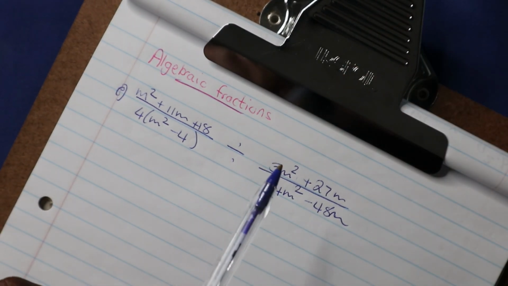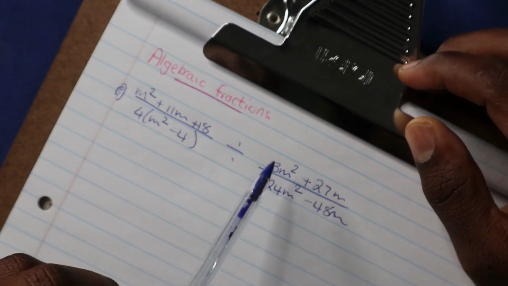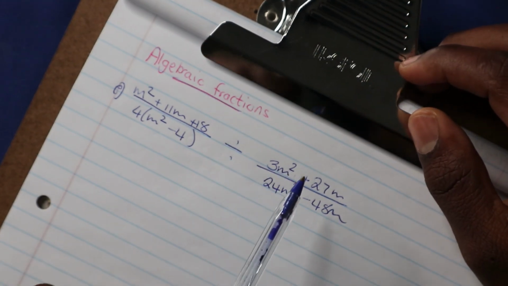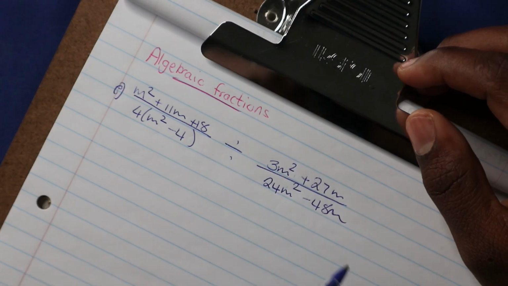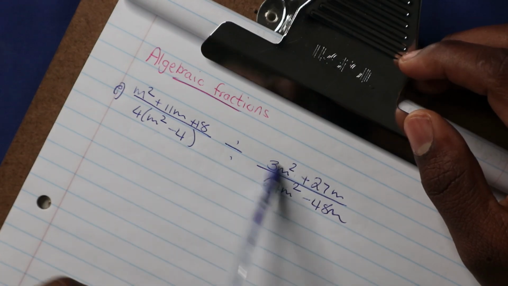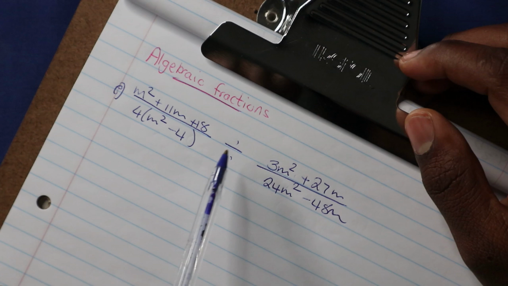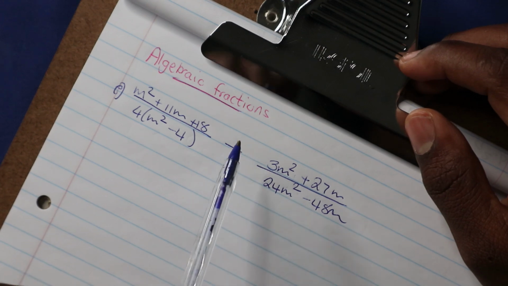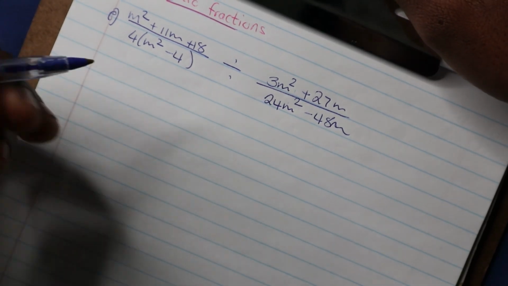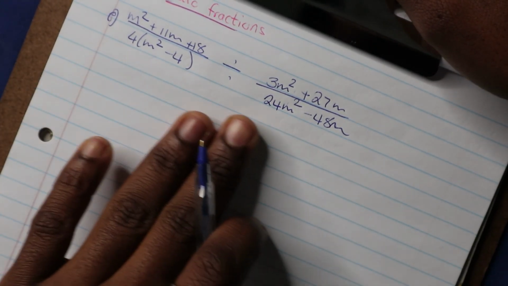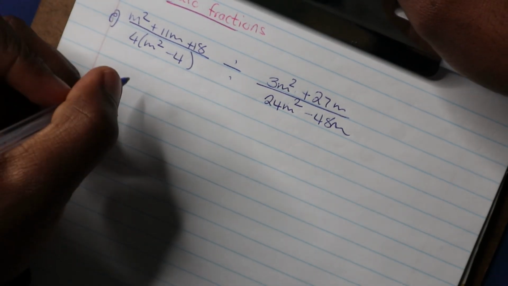And what is the reciprocal? Well, the reciprocal is essentially when you take the numerator and bring it to the denominator and take the denominator to the numerator. So I'm going to factorize or simplify everything. And I'm also going to change this from a divide to a multiply. I'm going to do that all in one line so you guys can watch along.